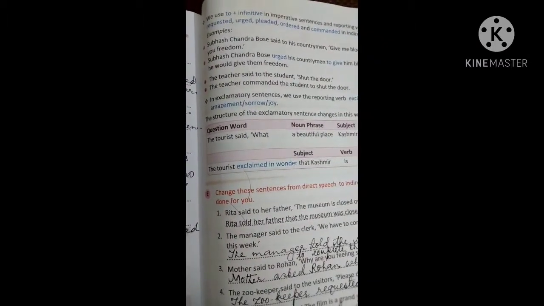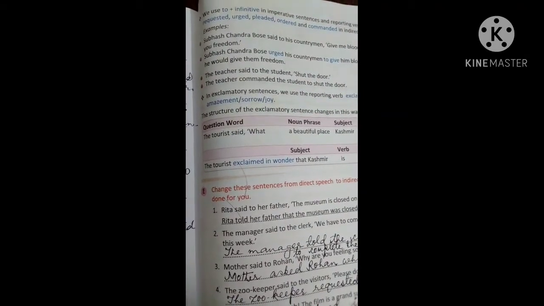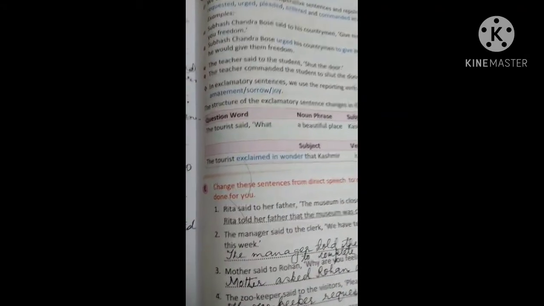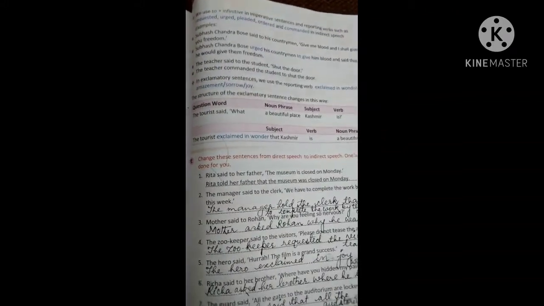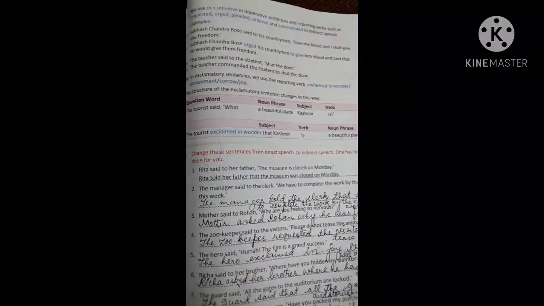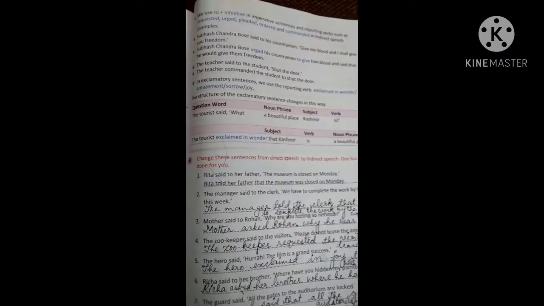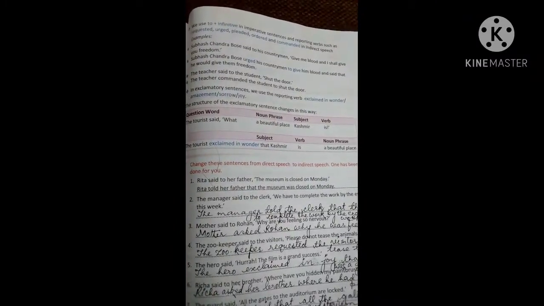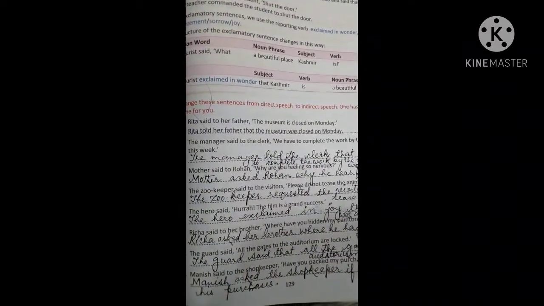The teacher said to the student, "Shut the door." The teacher commanded the student to shut the door. Here the things are not so complicated. And exclamatory sentences, the tourist said, "What a beautiful place Kashmir is!" It's a matter of wonder, amazement. So the tourist exclaimed in wonder that Kashmir is a beautiful place. Here also you have certain exercises.